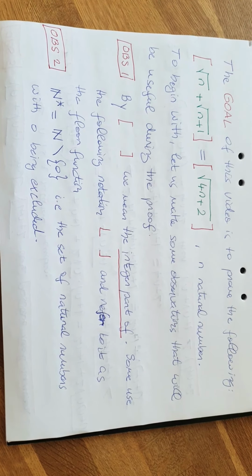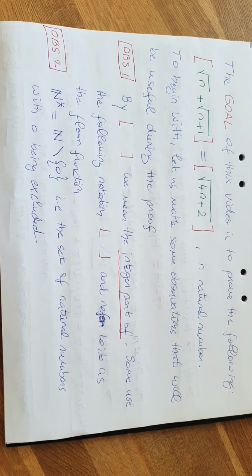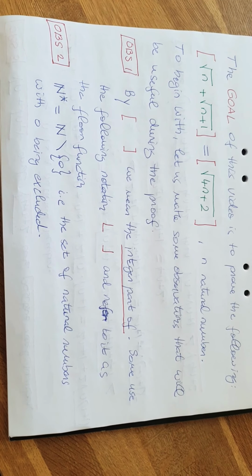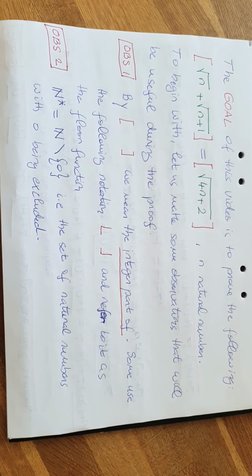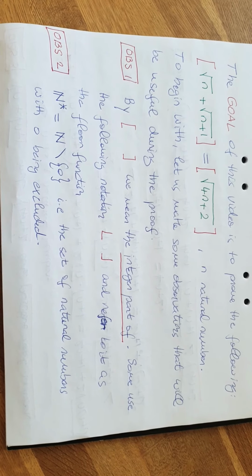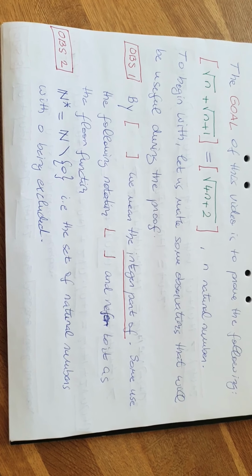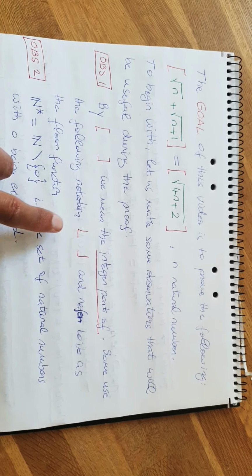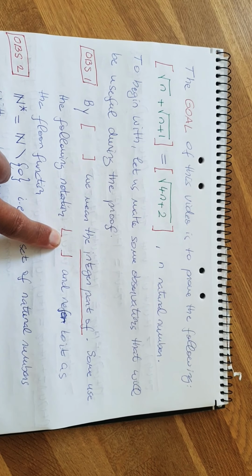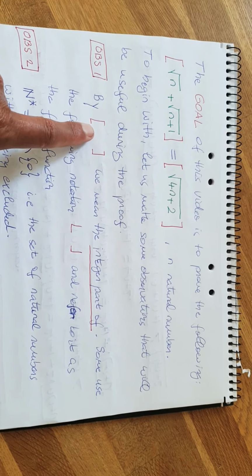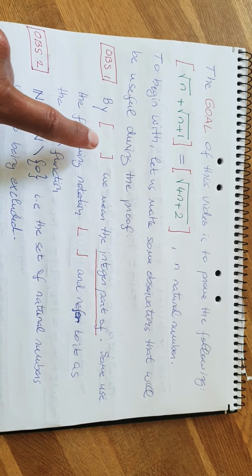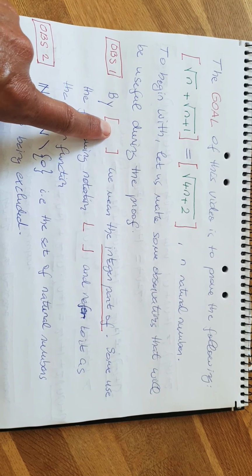Now, before we get to the proof, I would like to make some observations that will help us during the proof. The first observation is about those red brackets, so I mean the integer part of a real number. Some people use this notation and refer to it as the floor function, but the floor function of a real number and the integer part of a real number are the same. But I prefer to use this notation, the integer part.